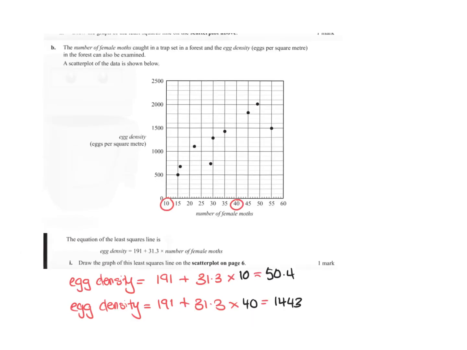Okay, if we have a look at this one, once again, they've given me a scatter plot, and they've given me the least squares regression line equation, and they're asking me to draw the line on the graph. This time I picked 10. Notice that it's not 0, so that definitely isn't the y-intercept. It's starting at 10, so it's not the y-intercept.